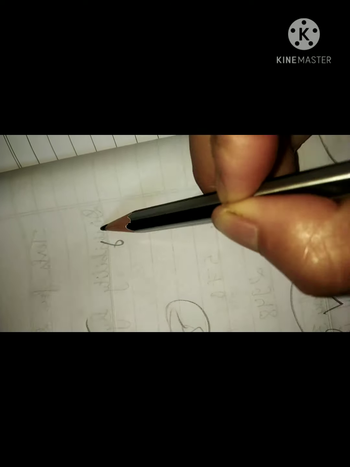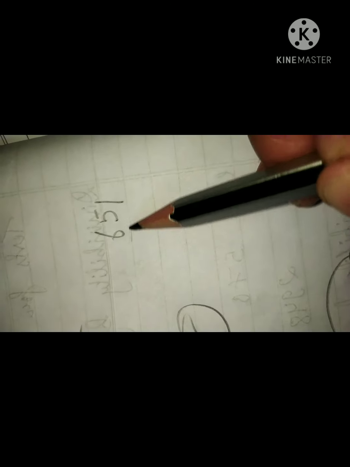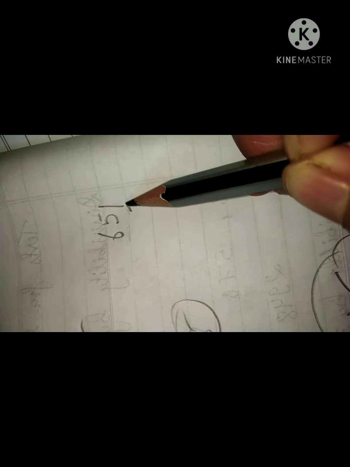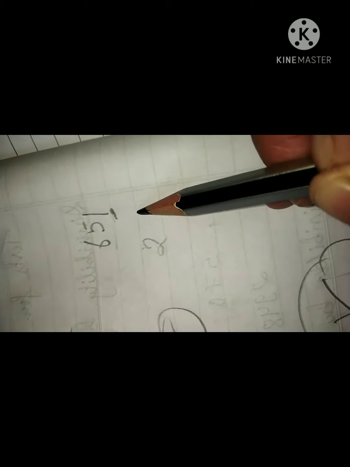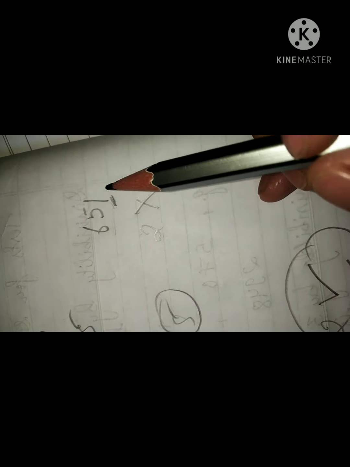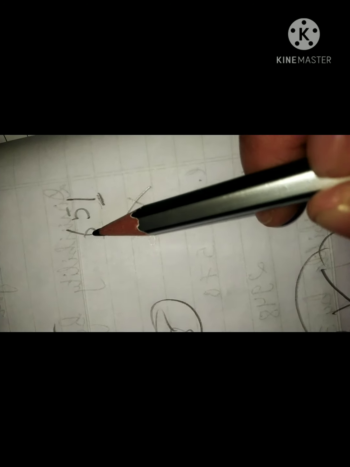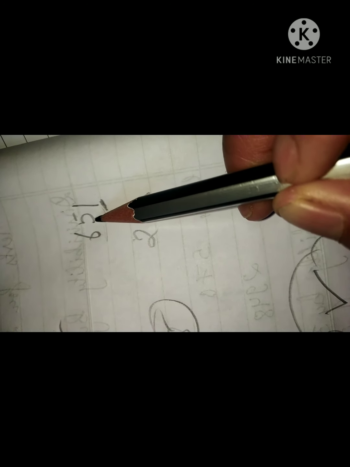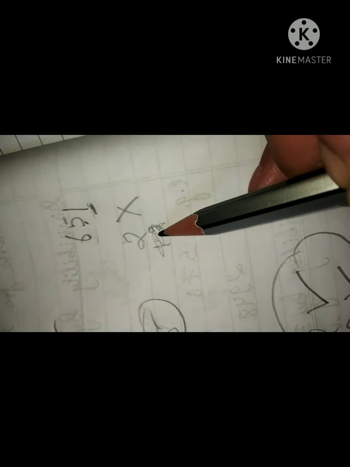Okay. Now let's take some other example. If I say 651, in this case, this is an odd number because 1 is at the ones place. So this number is not divisible by 2. Now to check the divisibility by 3, we need to add all the digits. So 6 plus 5 is 11. 11 plus 1 is 12. Is 12 a multiple of 3? Yes. That means this is divisible by 3.